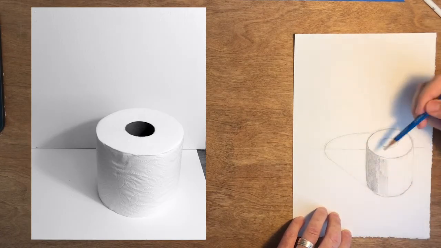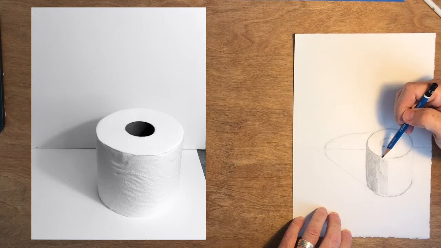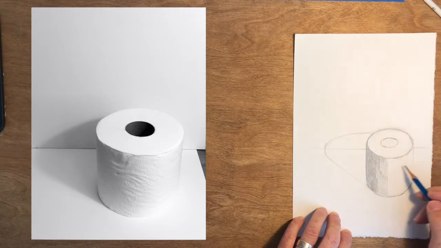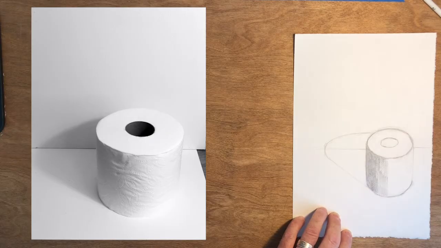So this is coming right up to that edge and stopping, because that indicates to our brain that there's a change in direction of the form. But from here to here, we see a big shift in value as it wraps around here, because the light's coming this direction, right? Right through here is our lightest area on the outside of the object. Even as it rolls this way, it's gonna get a little darker. As it rolls this way, even from here to there, it's gonna get a little darker.